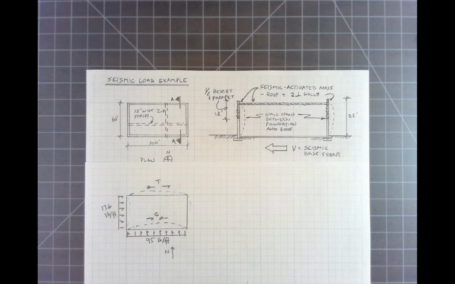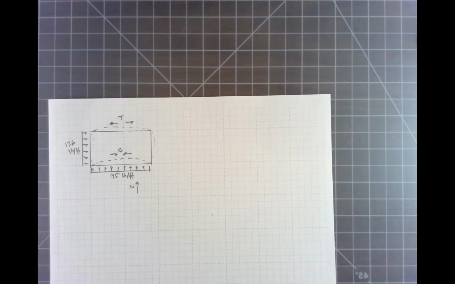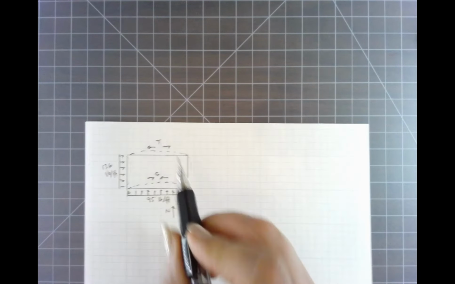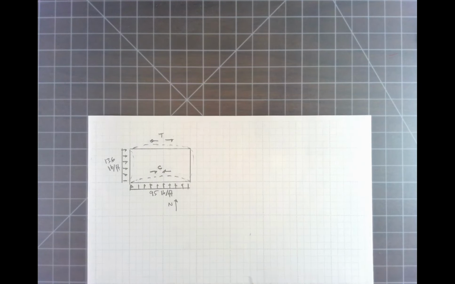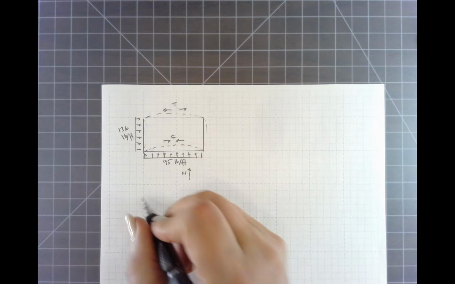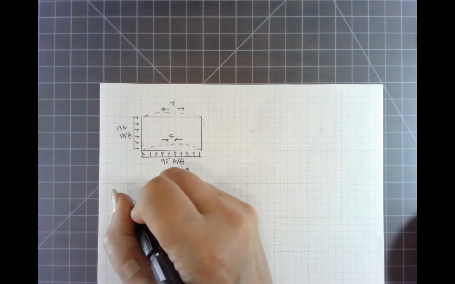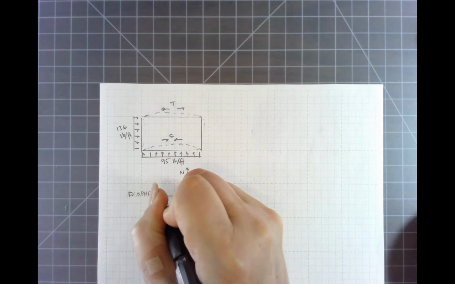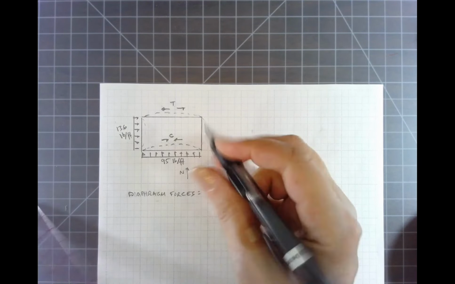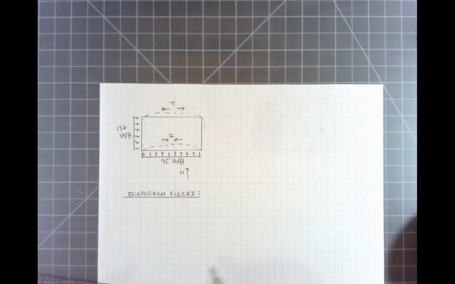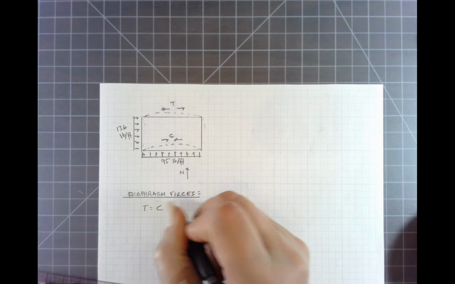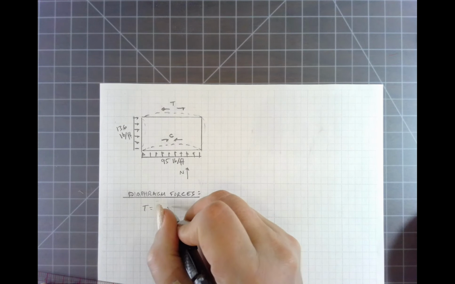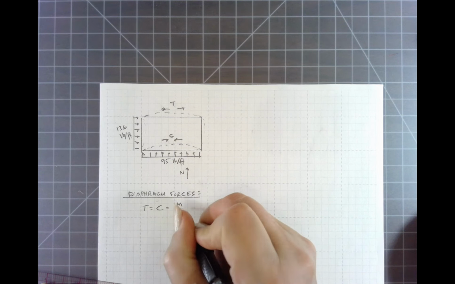So the last thing we want to look at here is what are the diaphragm forces that happen here. Particularly we're interested in this tension force. There's other stuff. There's a shear force that goes through the diaphragm, but we won't calculate that in this example. So diaphragm forces are computed by the moment divided by the distance between the elements.